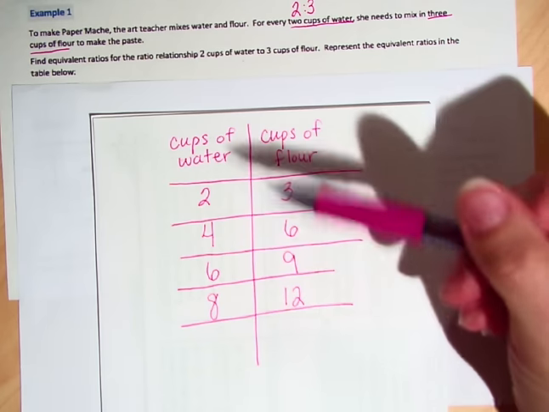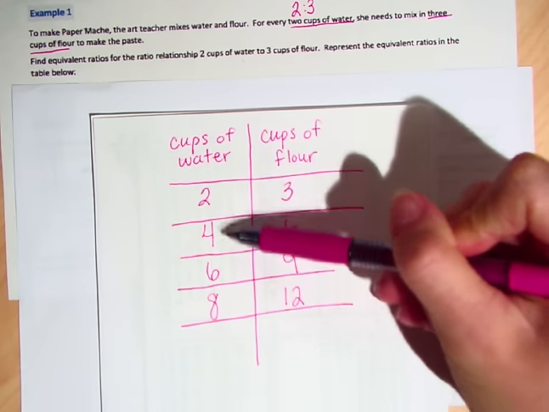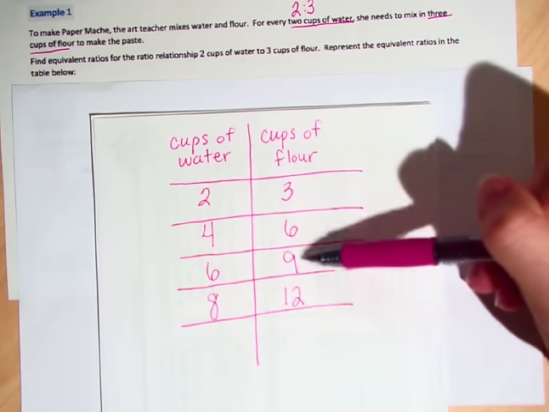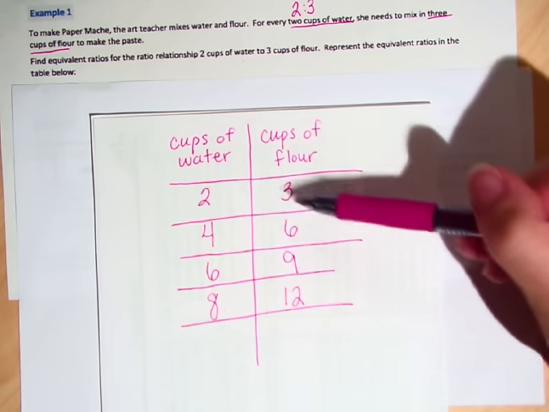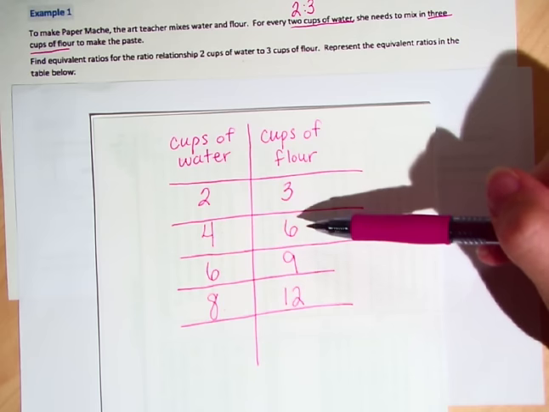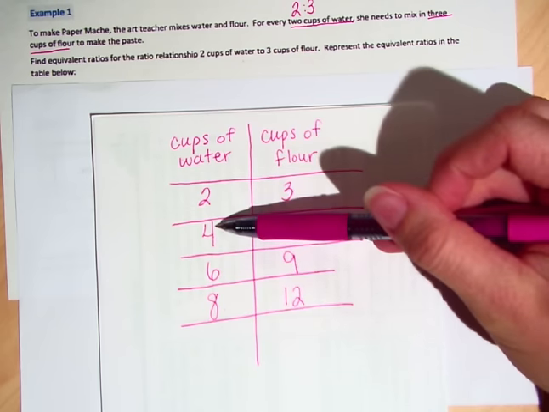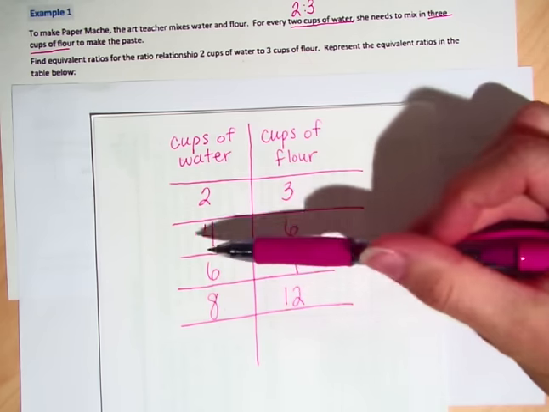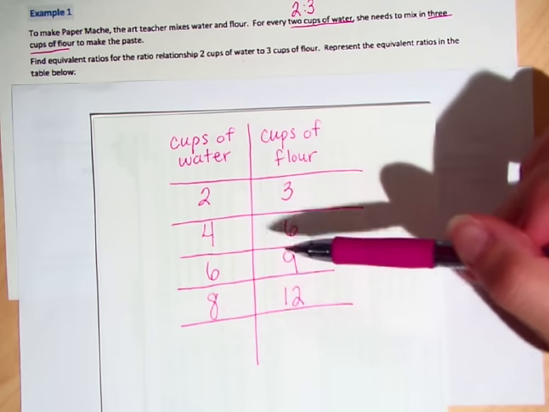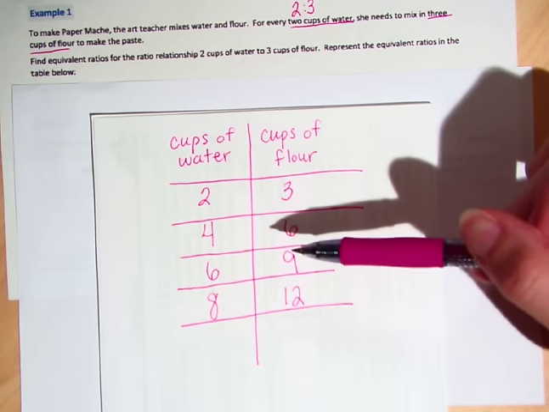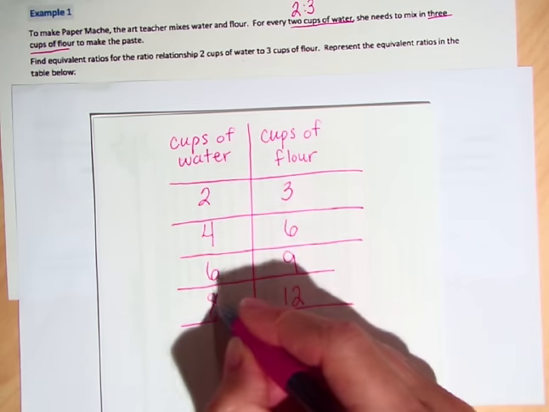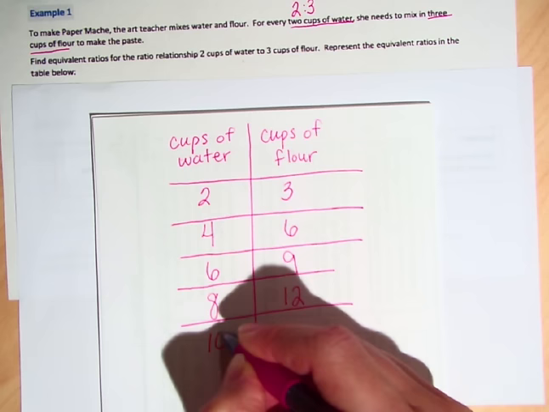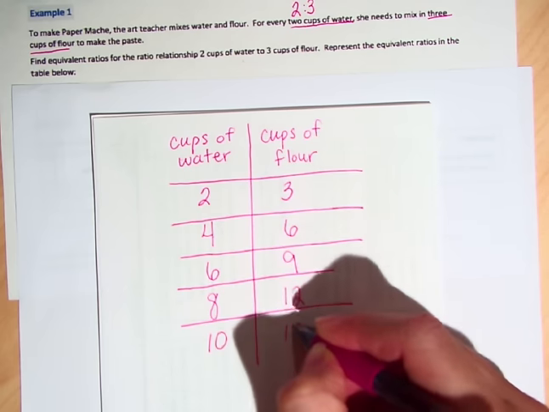If you notice, we are just counting by multiples of 2 and multiples of 3, but I'm not just listing them. I'm going back and forth so my brain can comprehend and I can understand that it's 2 cups of water, 3 cups of flour. 2 cups more of water, 3 cups more of flour. My brain can understand then that the ratio is 2 to 3. Okay, let's do one more. 2 more cups of water, 3 more cups of flour.